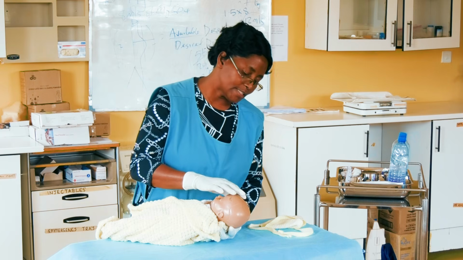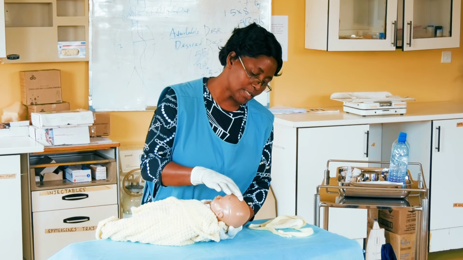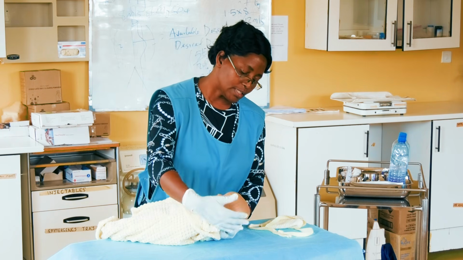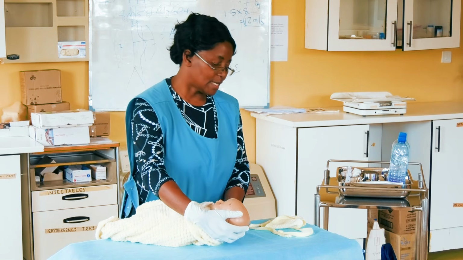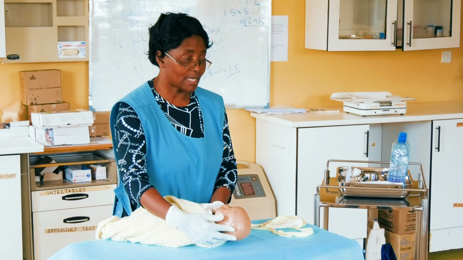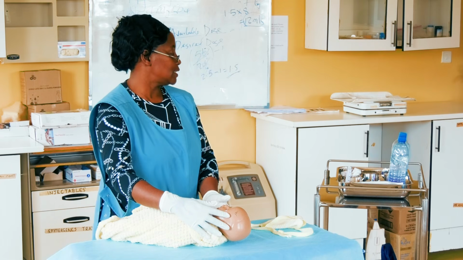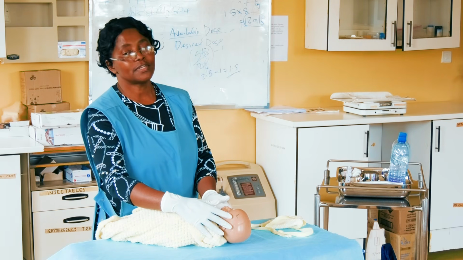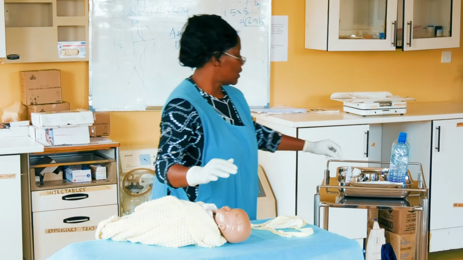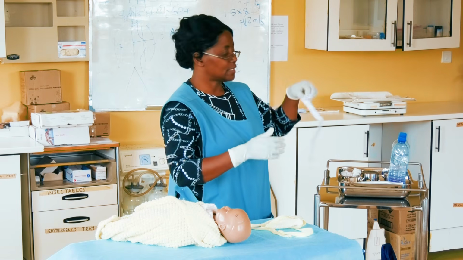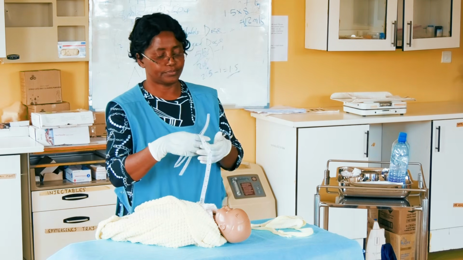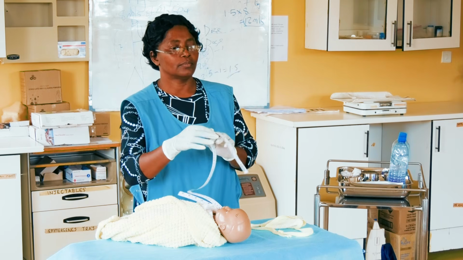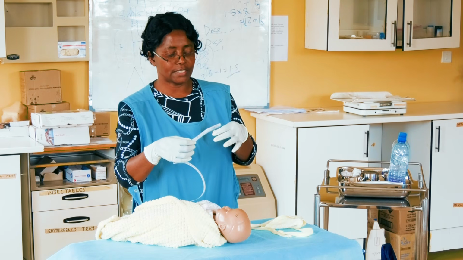Then after I've examined for the sutures and the fontanelles, the bulging, and also the general appearance of the head, the next thing that I want to do on the head is assess the head circumference. In a normal baby, the head circumference is supposed to be how much? About 34 to 36 centimeters.